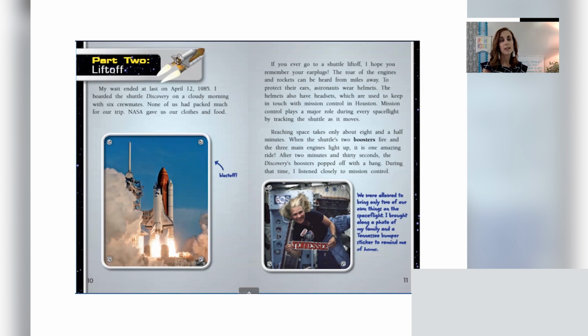To protect their ears, astronauts wear helmets. The helmets also have headsets, which are used to keep in touch with Mission Control in Houston. Mission Control plays a major role during every space flight by tracking the shuttle as it moves. Reaching space takes only about 8.5 minutes. When the shuttle's 2 boosters fire and the 3 main engines light up, it is one amazing ride. After 2 minutes and 30 seconds, the Discovery's boosters popped off with a bang. During that time, I listened closely to Mission Control.